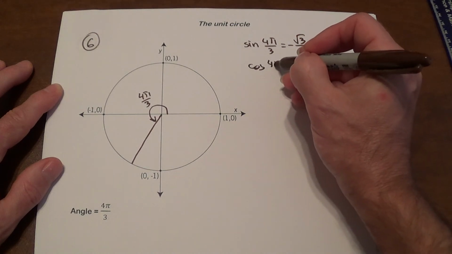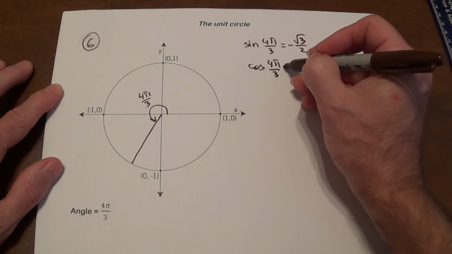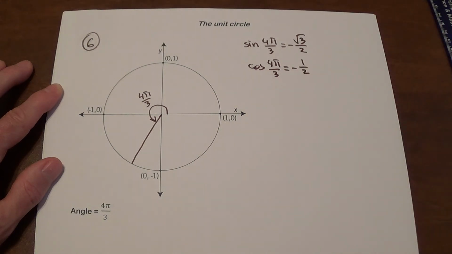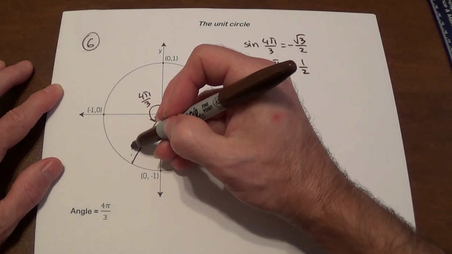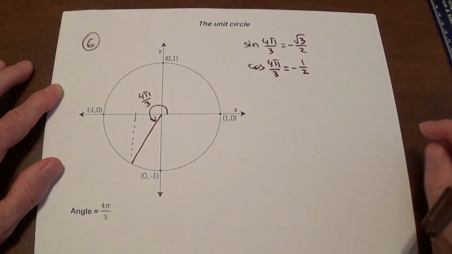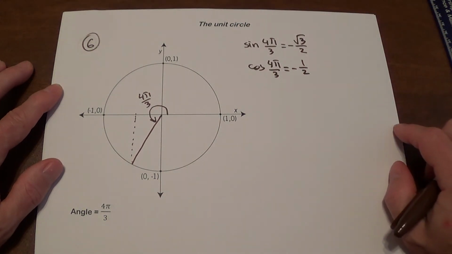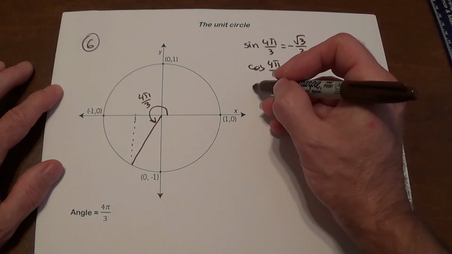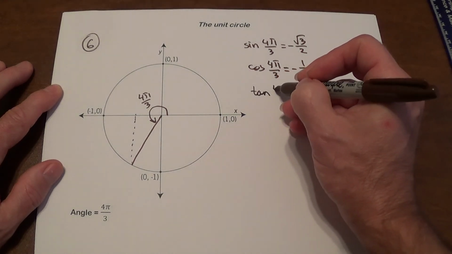Cosine of 4 pi over 3 is going to be negative 1/2. This can all be based on using that triangle here to figure out these values, which is something called a reference angle.